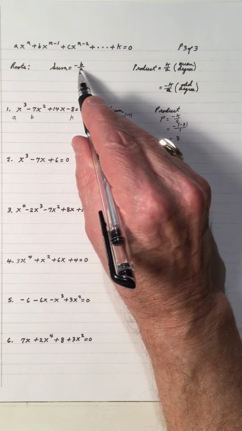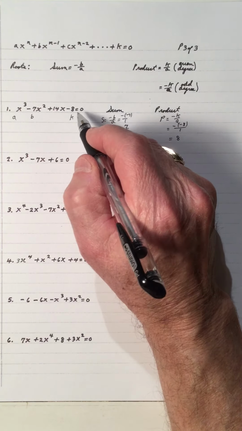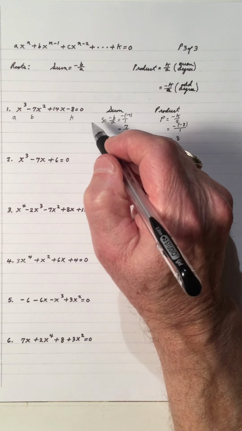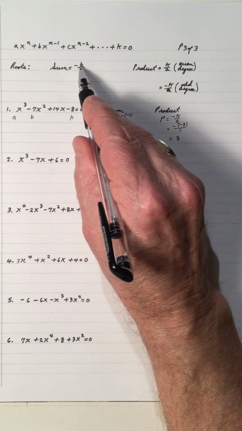The sum is always negative b over a, no matter what your degree is. If it's linear, quadratic, cubic, quartic, quintic, it makes no difference. The sum is always negative b over a.